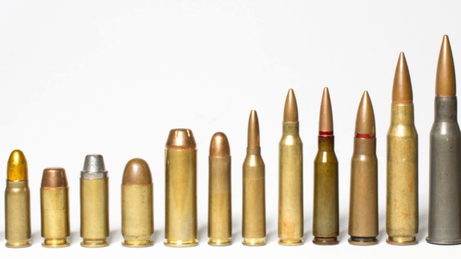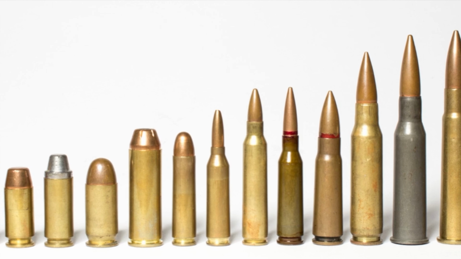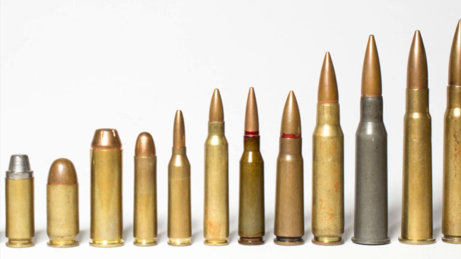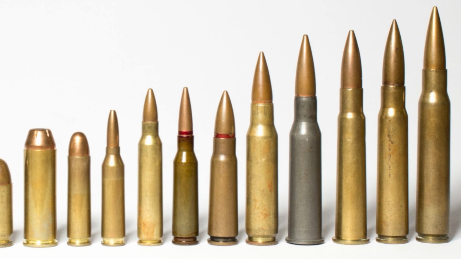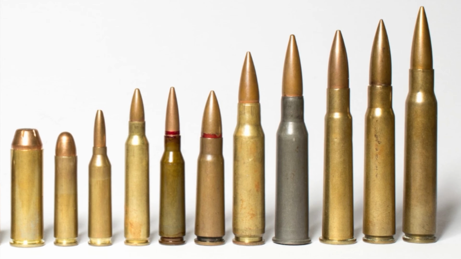So in smaller caliber weapons like handguns or submachine guns, you have less propellant, through to larger bullets fired out of military style weapons like AK or M4 that have more propellant, all the way through to your heavy machine guns like your 50 caliber that have more propellant again.